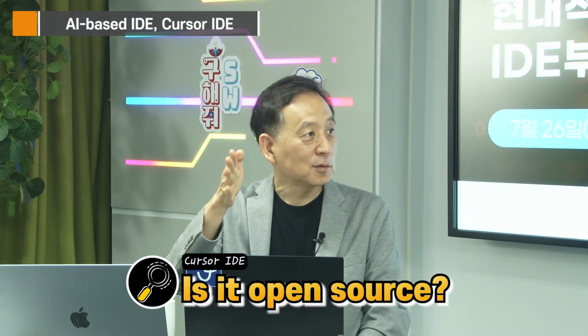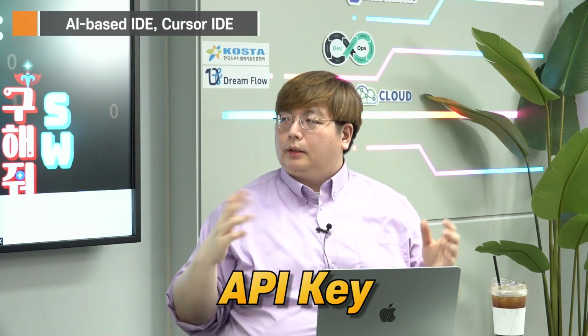Is it open source AI? This one uses models like GPT-4 or Claude, so there are costs involved. You could use something like a private LLM. That's also an option, or you can simply input an API key from something like ChatGPT to use it for free since you'll be utilizing that engine. This must have come out recently. Yes, it was released recently.